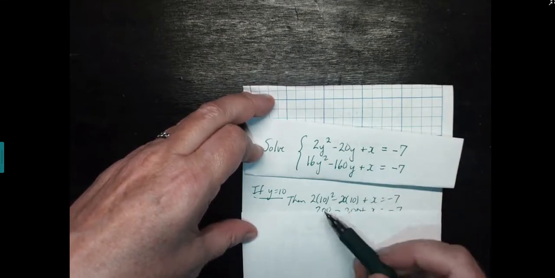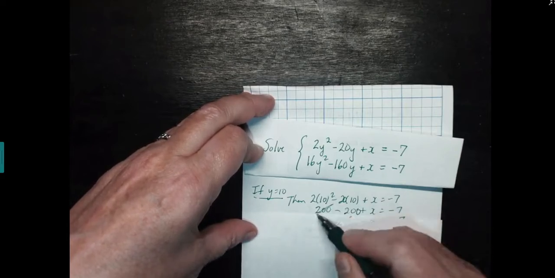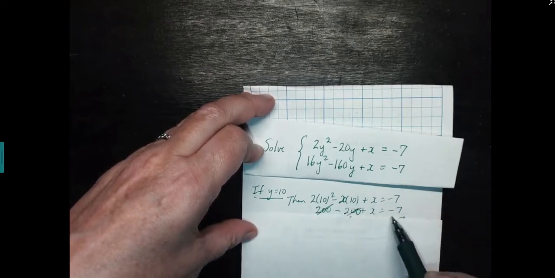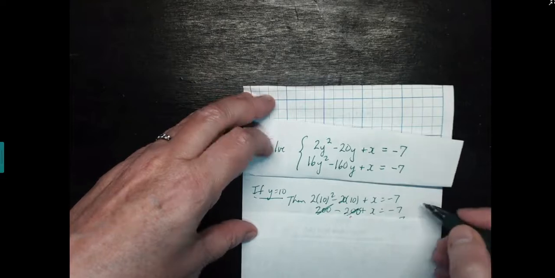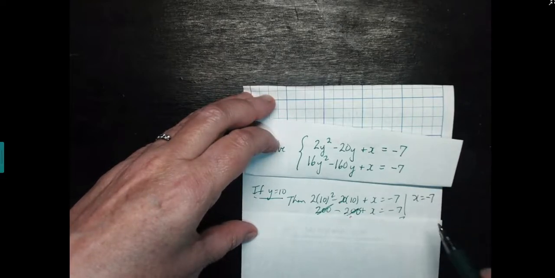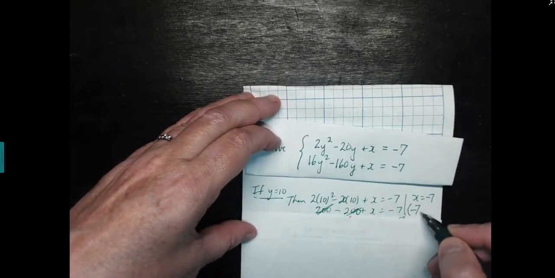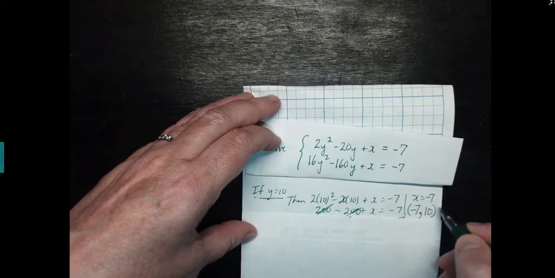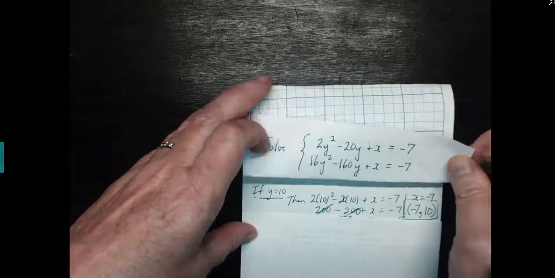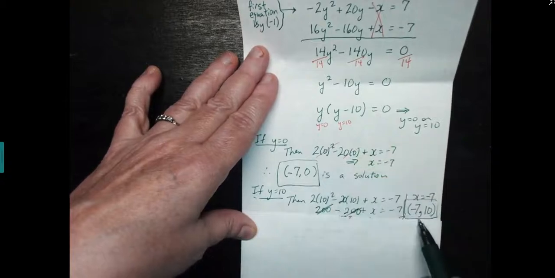So 2 times 10 squared is 100 times 2, so I'm getting 200 minus 200, so those go away, and x is equal to -7. So again, x is equal to -7, and again I have another solution. Remember, the x coordinate has to come first. So I have two solutions for this. I have -7, 0, and I have -7, 10.